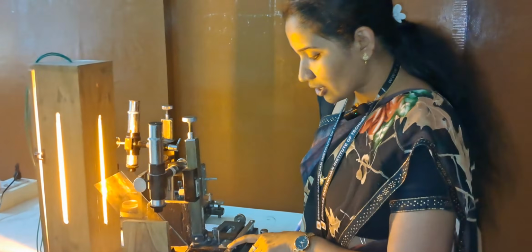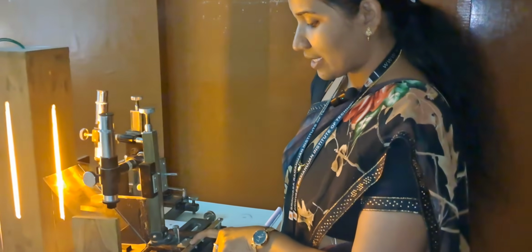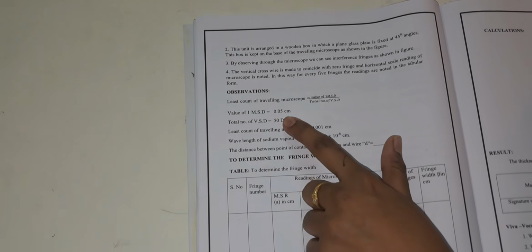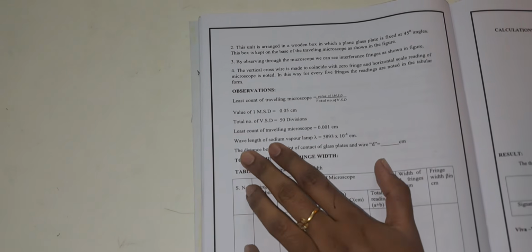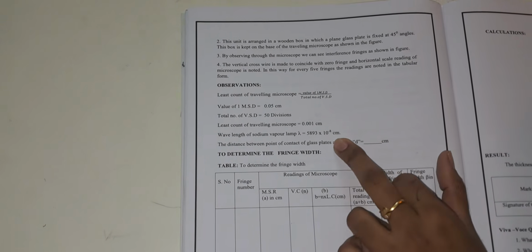As you can see, there are 50 vernier scale divisions, and the value of one main scale division is 0.05 centimeters. So the least count of the traveling microscope is 0.001 centimeters, and the wavelength of the given sodium vapor lamp is 5893 into 10 to the power of minus 8 centimeters.